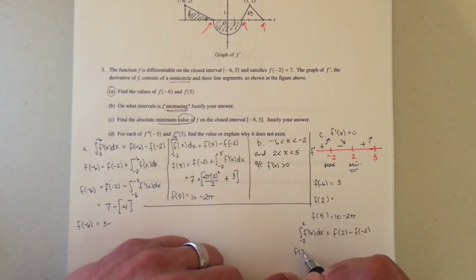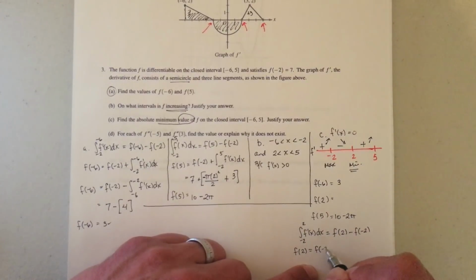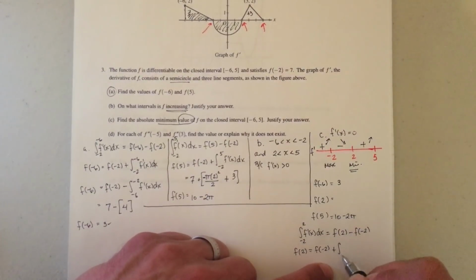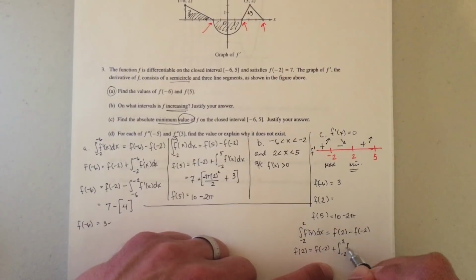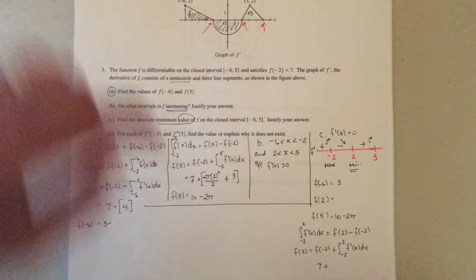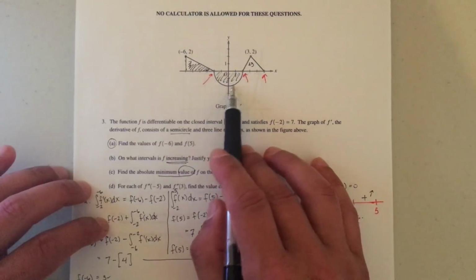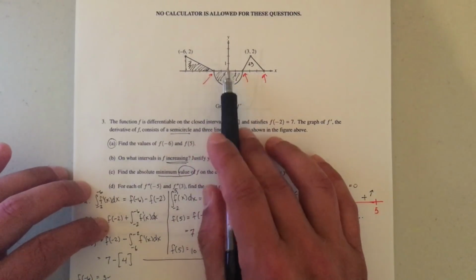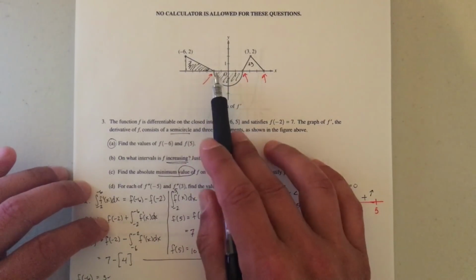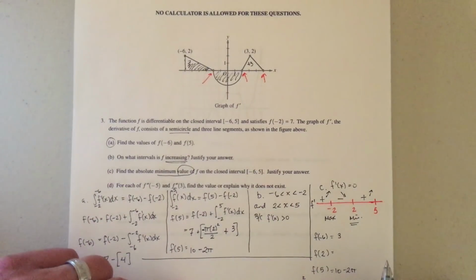All right, so rearrange that guy. F of 2 is equal to, bring this guy to the left, becomes a positive f of negative 2 plus the integral from negative 2 to positive 2 of f prime of x dx. Okay, f of negative 2 I know is 7 plus, okay, now we're talking from negative 2 to 2. And you notice the semicircle is below the x-axis. And we already solved, I think, the area for that guy. What is it? 2 pi.